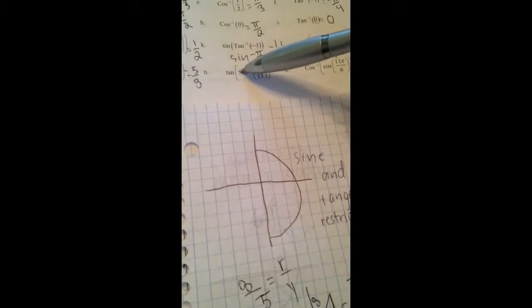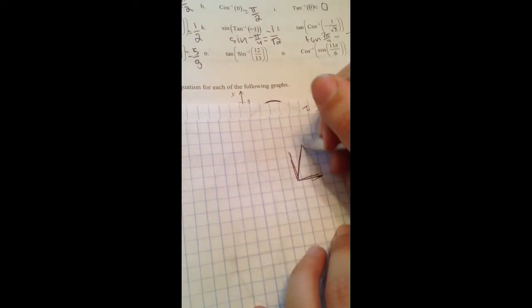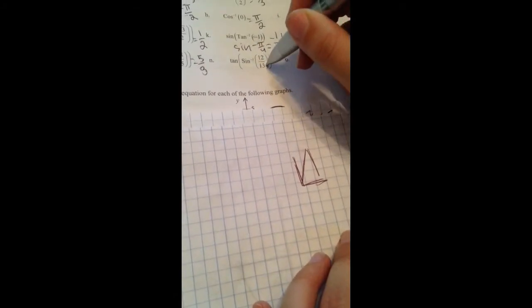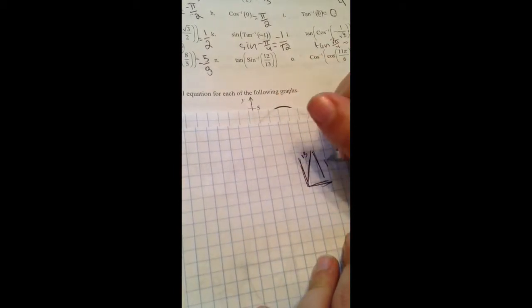For n, we have the tangent of the inverse sine of 12 over 13. I'm going to do the same thing. I'm going to draw the first quadrant, draw my right triangle, and we know that sine is y over r. So 12 is y, r is 13. So I'm going to put 13 here and 12 here.